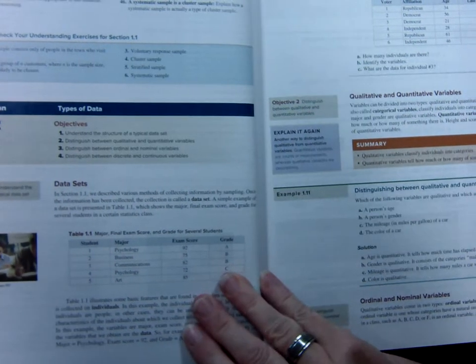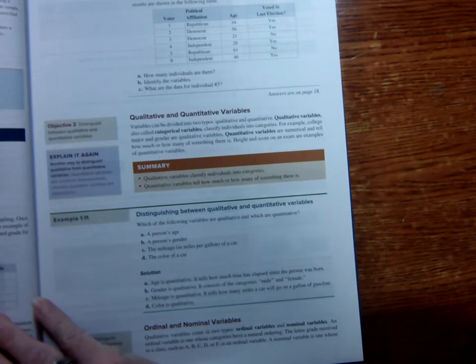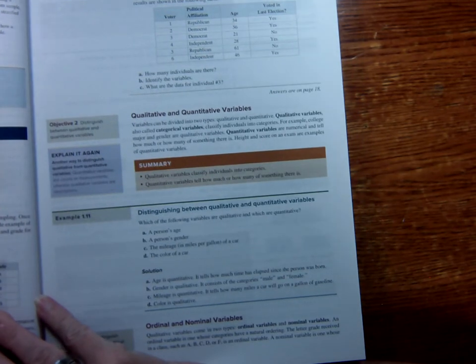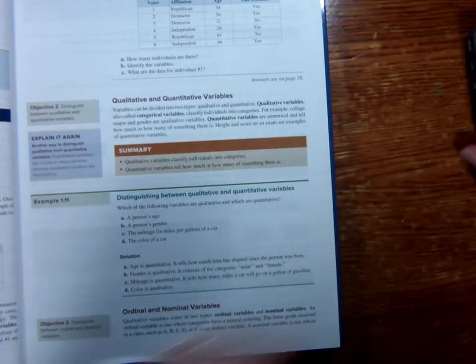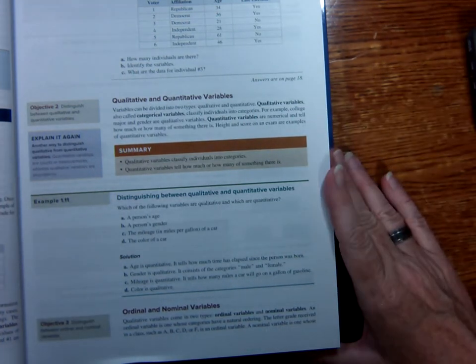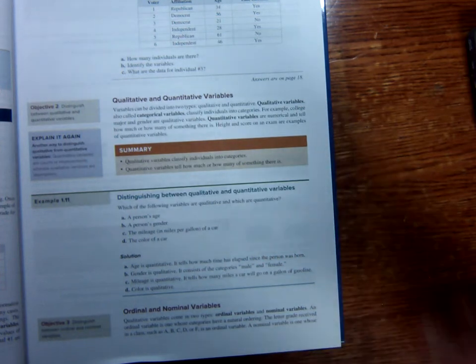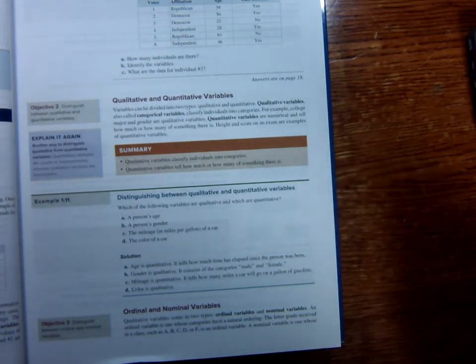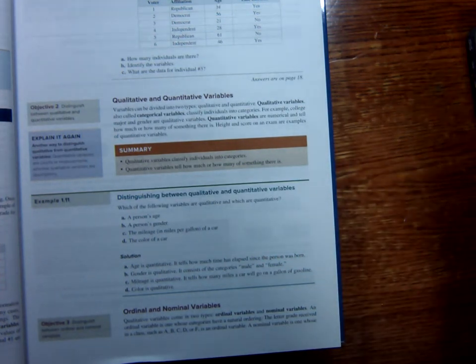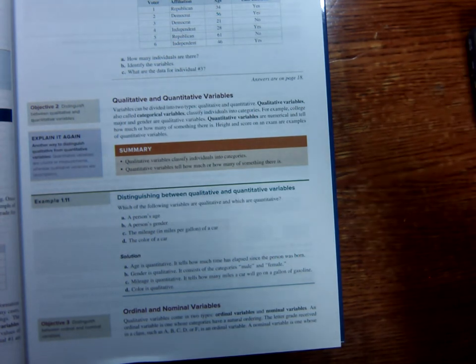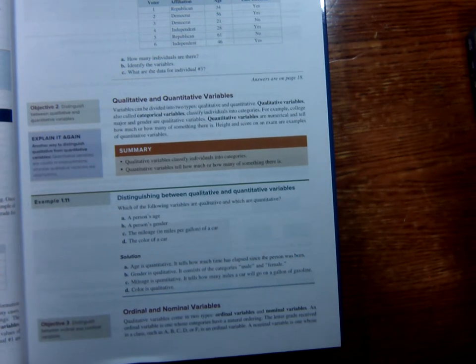Now, we're going to talk about quantitative versus qualitative variables. Quantity means an amount. Anytime you hear the word quantity or quantitative, then what you can say is it can be measured. So it's something that can be measurable, and it's something that can be counted. A qualitative variable gives you individuals to be put into categories.